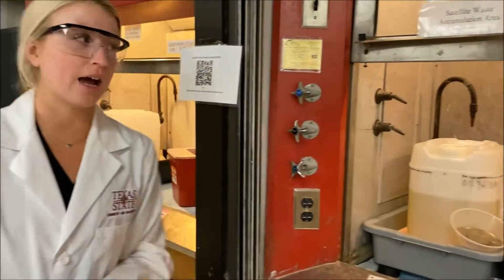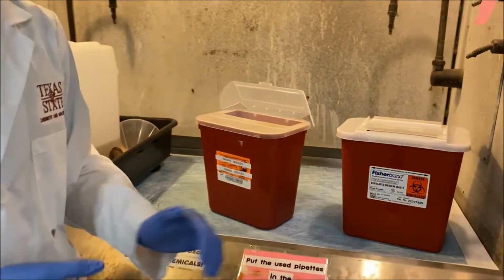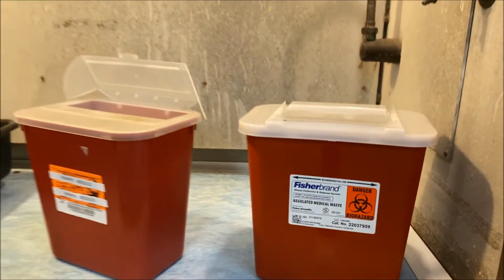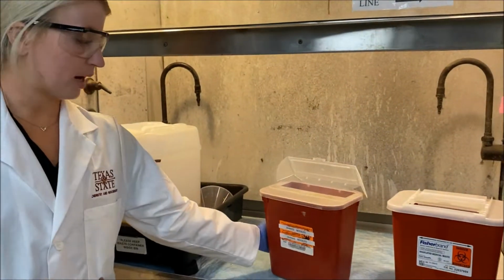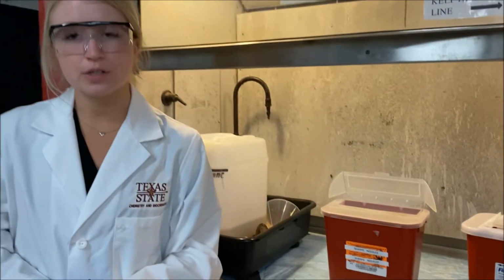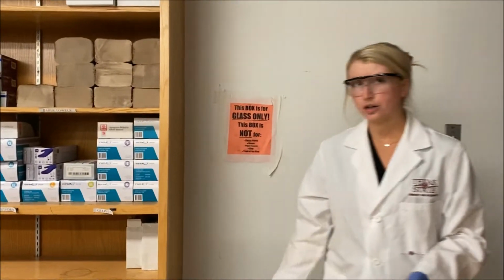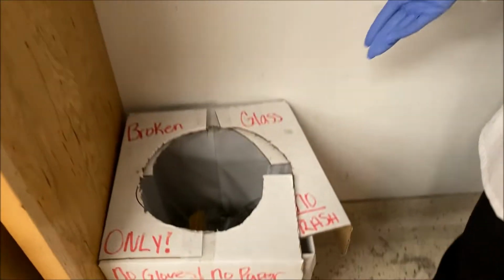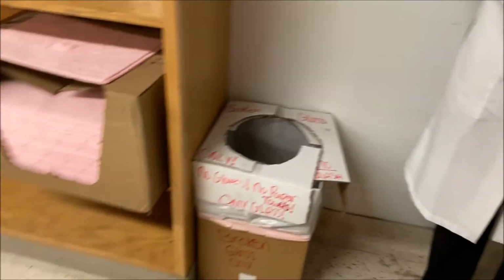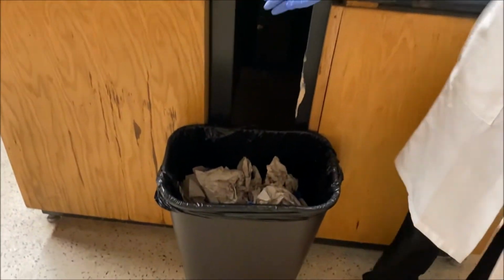And then some other waste we have can also be found in a fume hood. And this includes our biohazard waste container, and that's where all the biological hazards go, such as your blood. And then you have your sharps container, and you can see that it's labeled sharps, and you can see the inside of it has things such as syringes and sharp needles. And then you also have your broken glass container over here, and that's where you'll dispose of all glass, especially broken glass. And then lastly, we have our general waste containers, which can be seen here, aka trash cans.